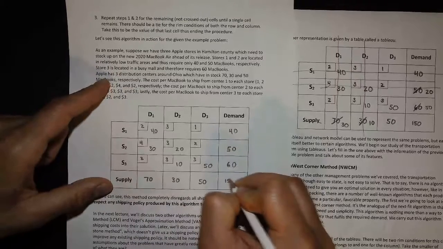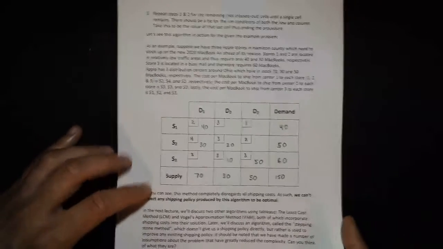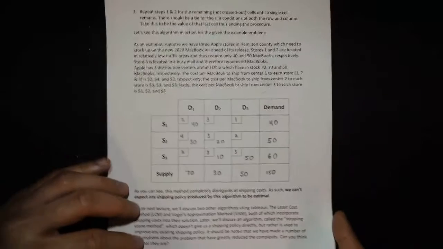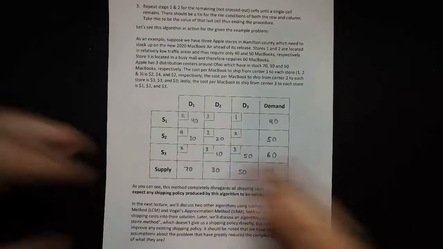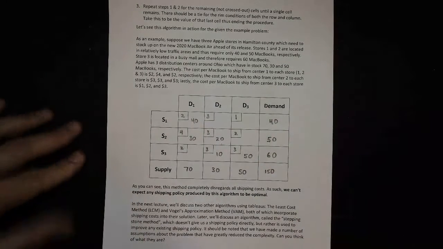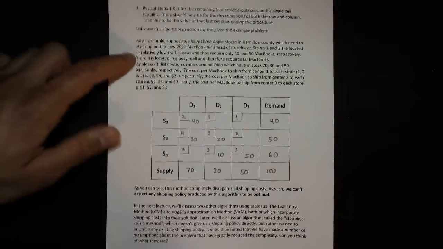Okay, so 150. Okay, so this is the tableau we get when we apply the northwest corner method to that transportation problem. So to the tableau that contains all of the information of that transportation problem, which is restated here.